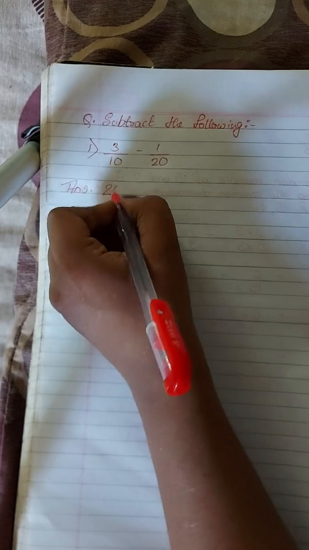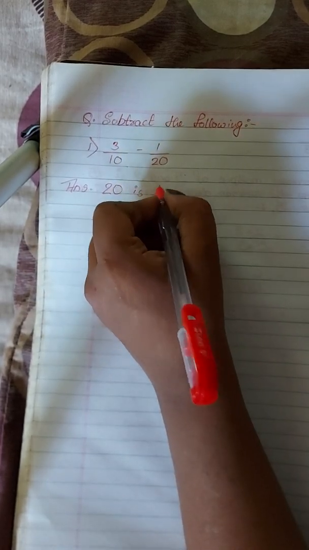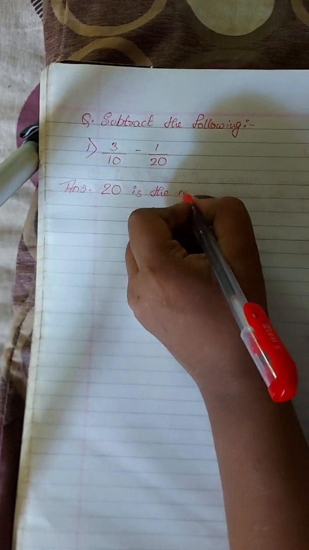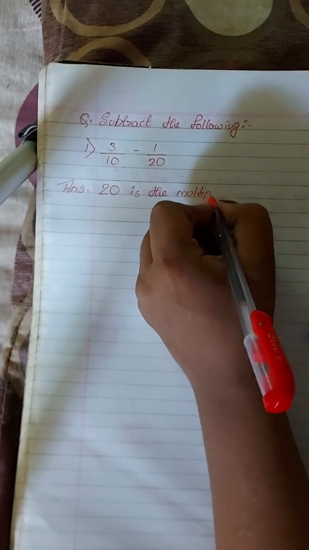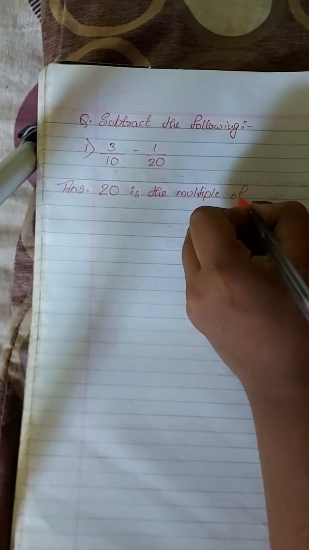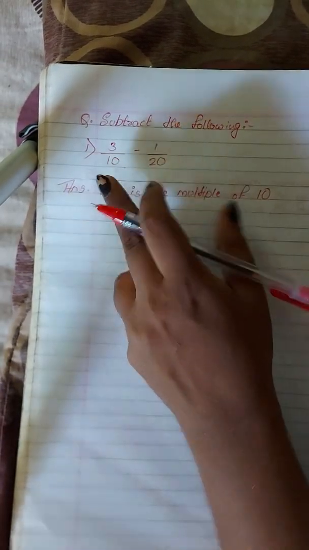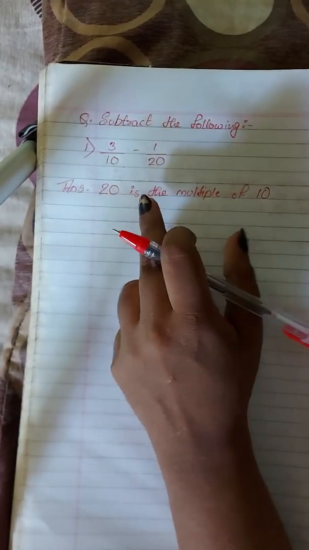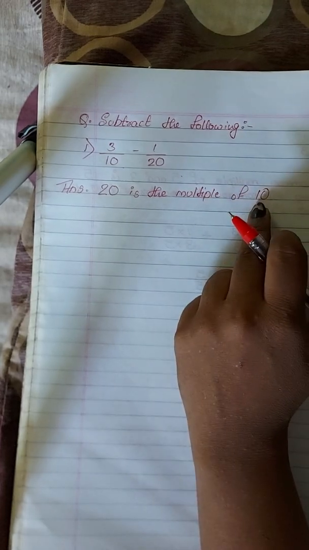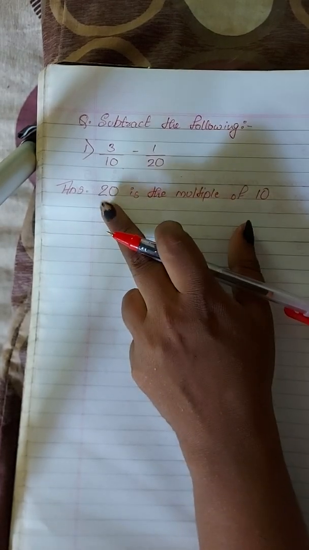First we'll have to write the statement that 20 is a multiple of 10. 10 2s are 20. This statement means that 20 is a multiple of 10, that is, in the table of 10, 20 comes.